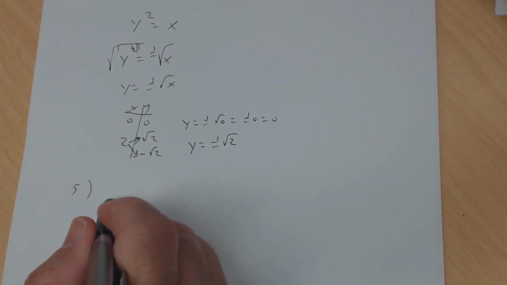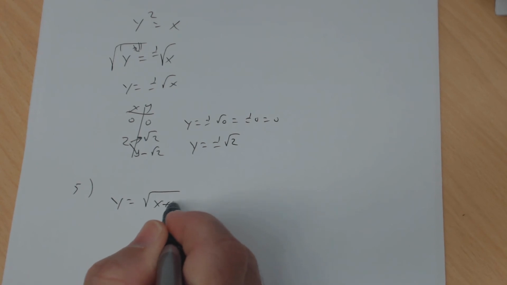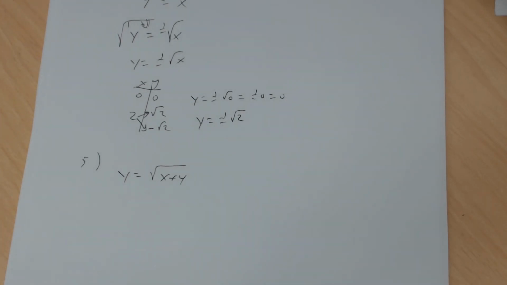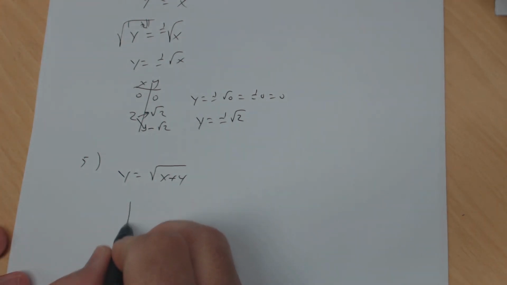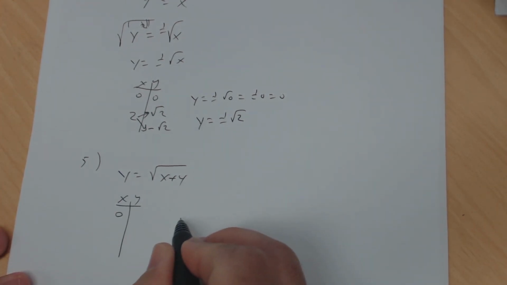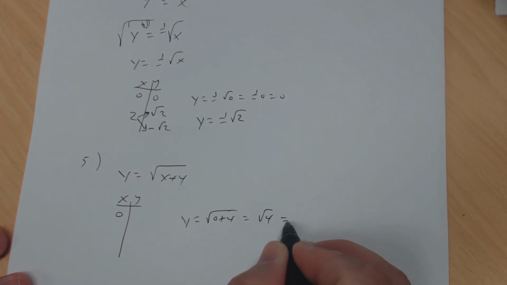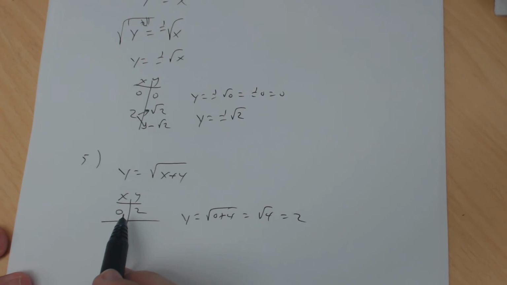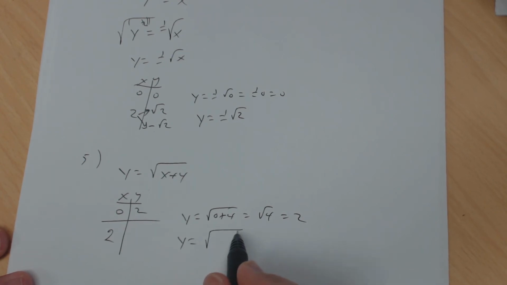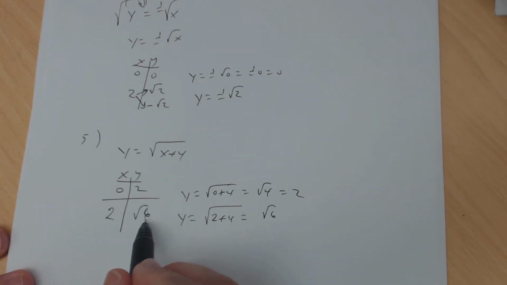Now let's look at this one. You have y equals the square root of x plus 4. That's all you have. That's what you see. So let's see if that's a function. So when x is, let's say, 0, I get y equals the square root of 0 plus 4, which is the square root of 4, which is just 2. So far, when x is 0, there's only one y value. All right, let's do another one. Let's say 2. Y equals the square root of 2 plus 4, which is the square root of 6. So when x is 2, there's only one y value.